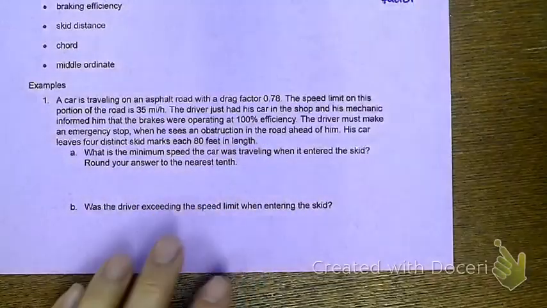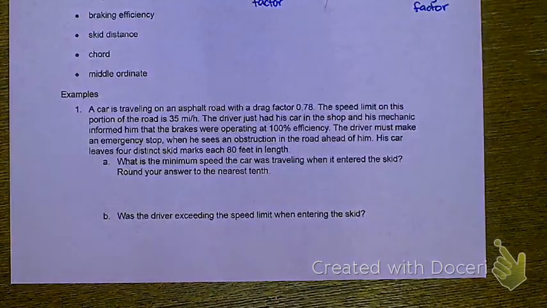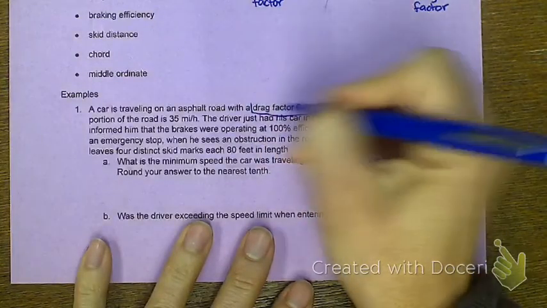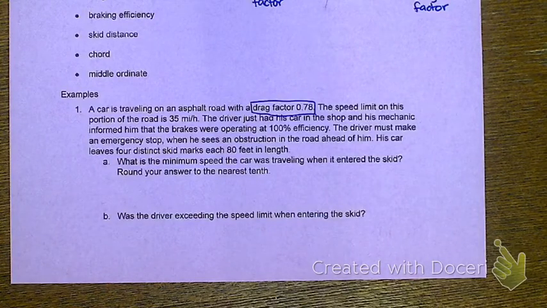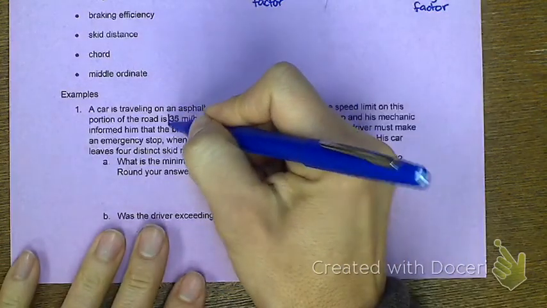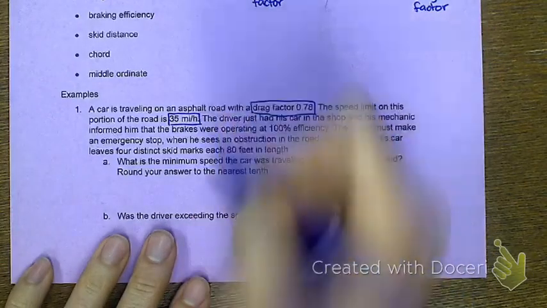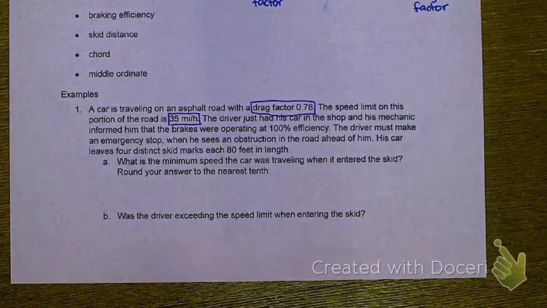So for example 1, it says a car is traveling on an asphalt road with a drag factor of 0.78. So they've given us our drag factor here. The speed limit on this portion of the road is 35 miles per hour. So this is our speed limit. This does not mean that that is the speed we were actually going when we got in the accident, okay?